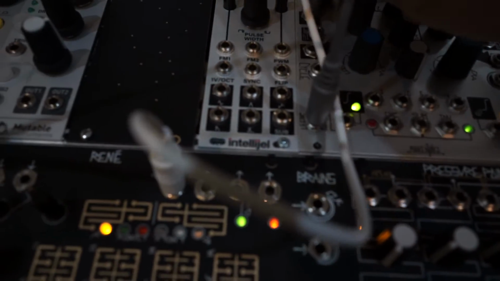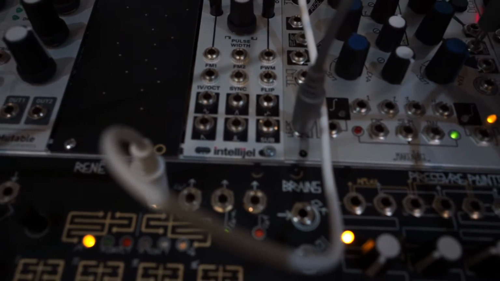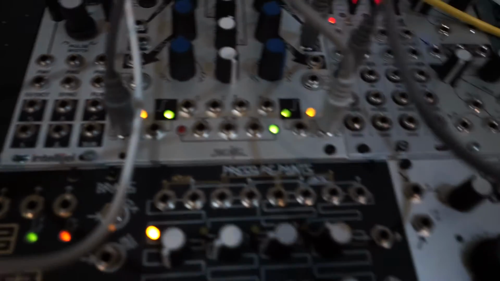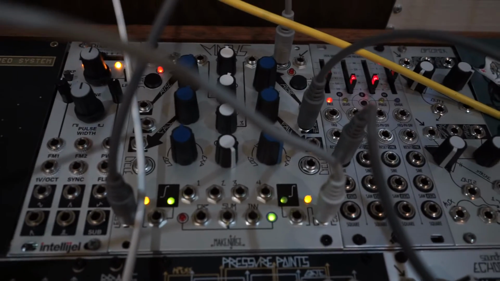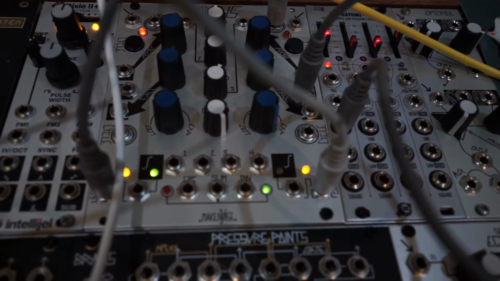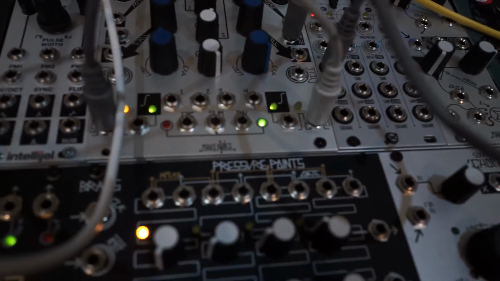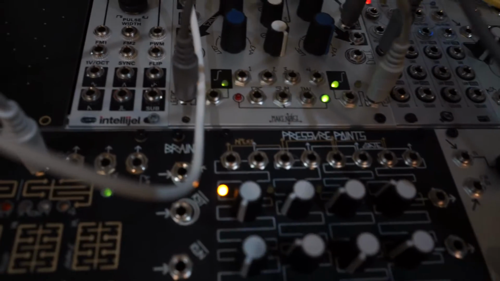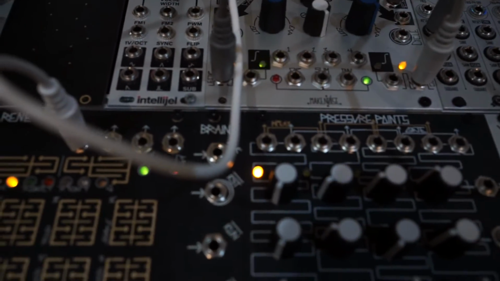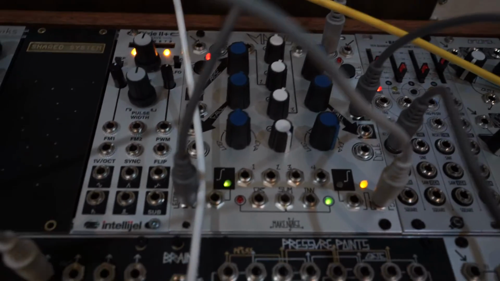So another thing we can do is put it into the cycle of the fourth channel of maths, which is affecting the Y clock. So you see how that introduces a bit of randomness, or a little bit more interest into the pattern.